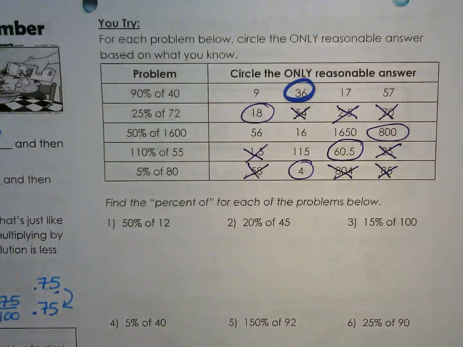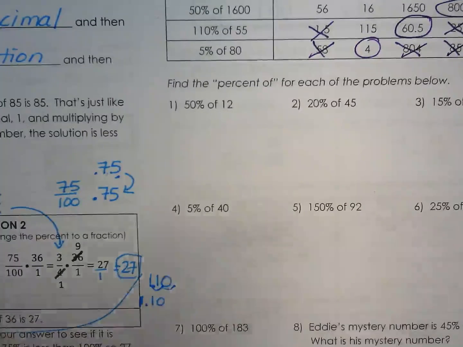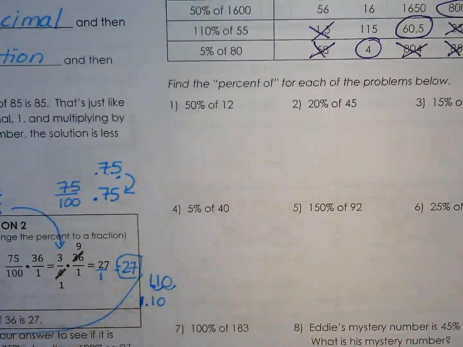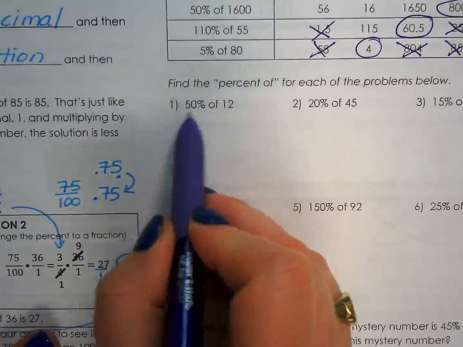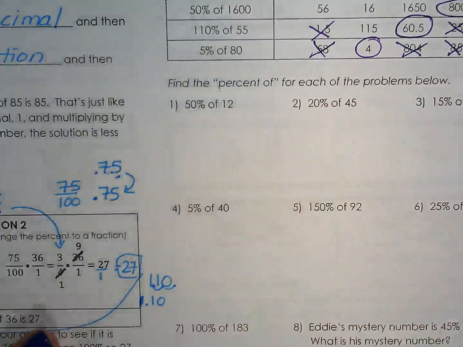All right, we are going to use all 3 methods to solve problem number 1. Okay? So let's start with which one? Well, let's start with the butterfly method. So let's start with proportions. All right? So we know that this is 50 out of what? 50 out of 100. Thank you. Why is it 50 out of 100?